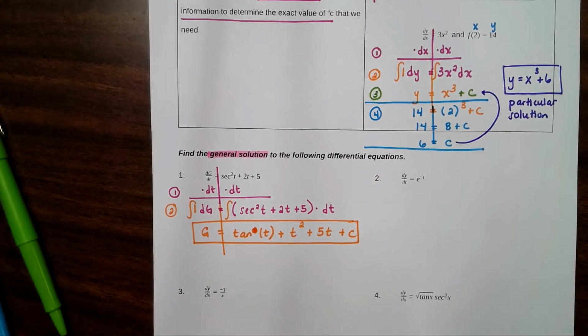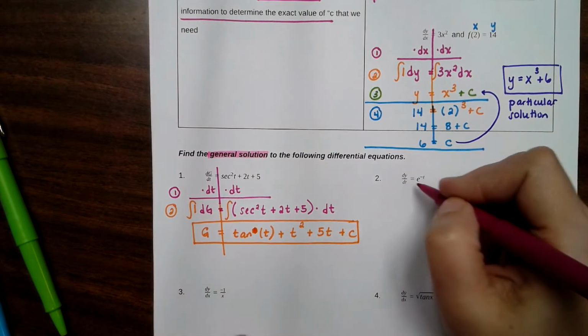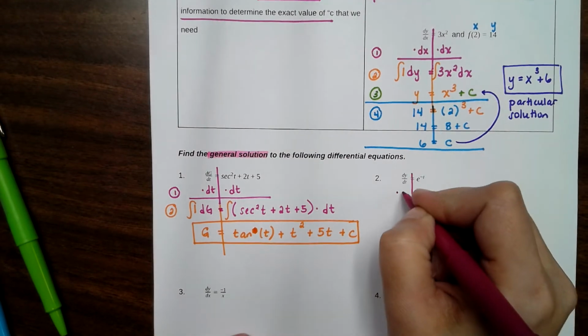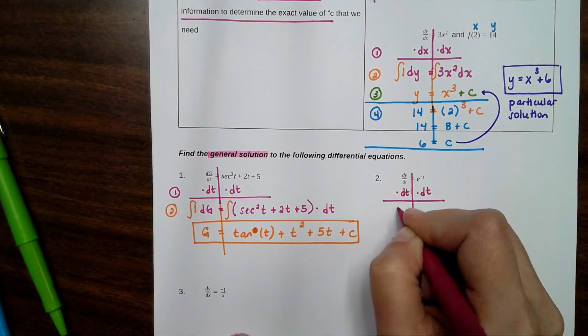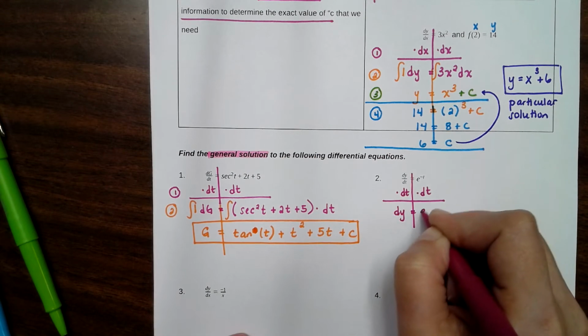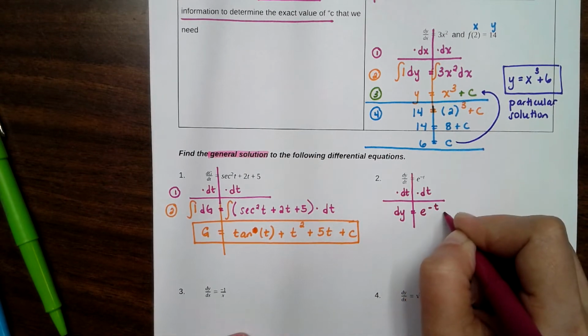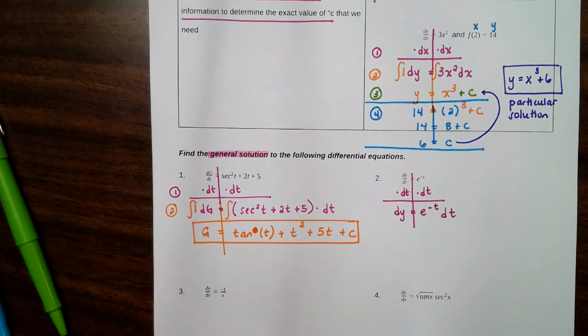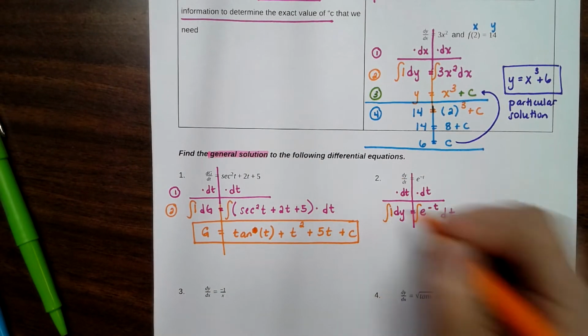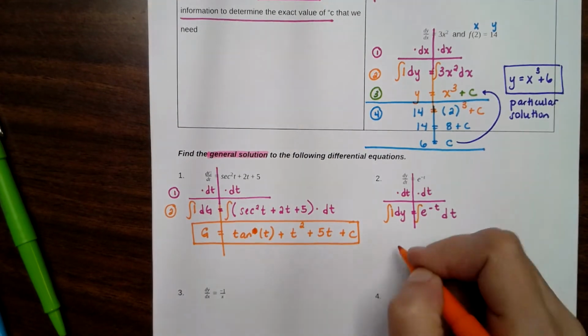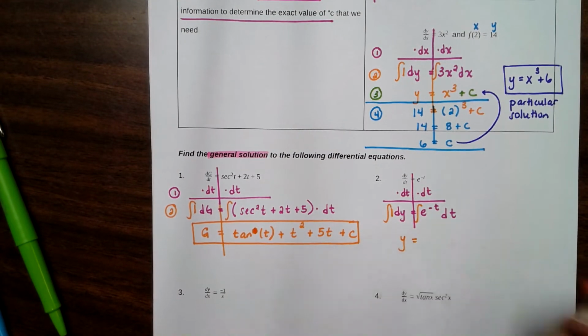For problem number 2, I would start much the same way. I would start by multiplying by dt on both sides, which means I would have dy equals e to the negative t times dt. Then I would integrate on both sides, and again, there's an invisible 1 by the dy, which means the antiderivative would just be y.